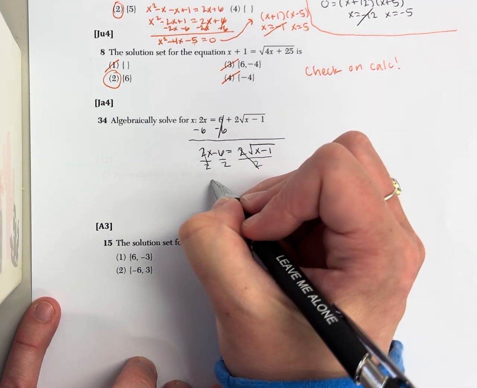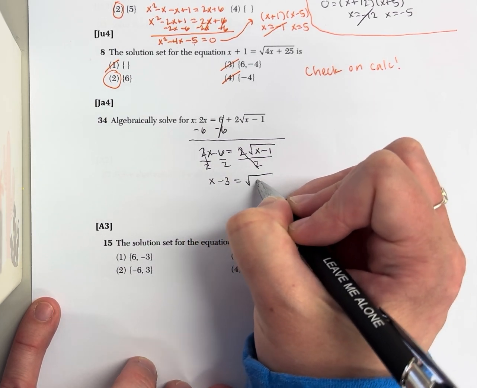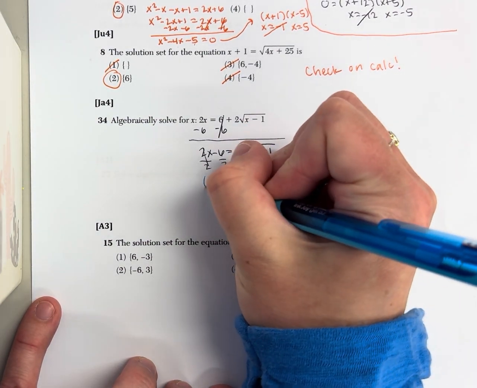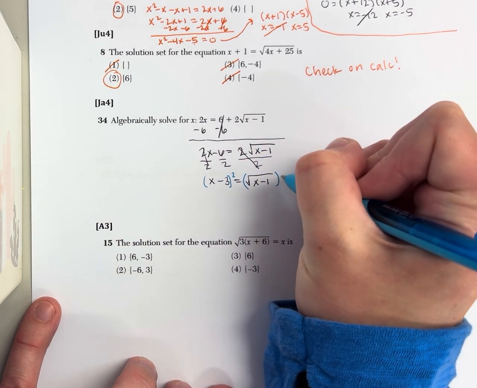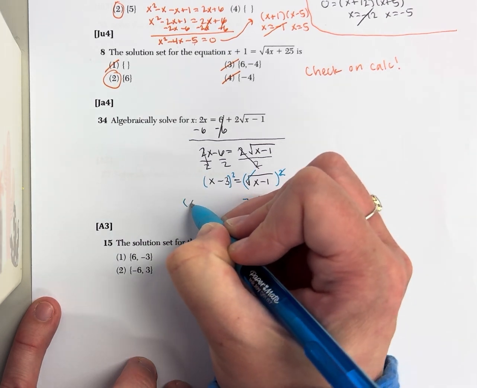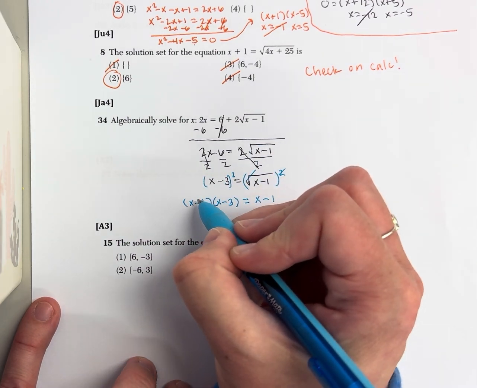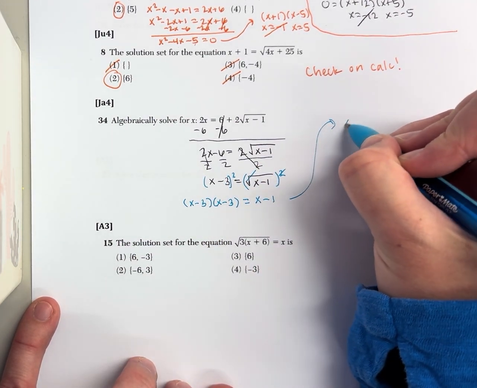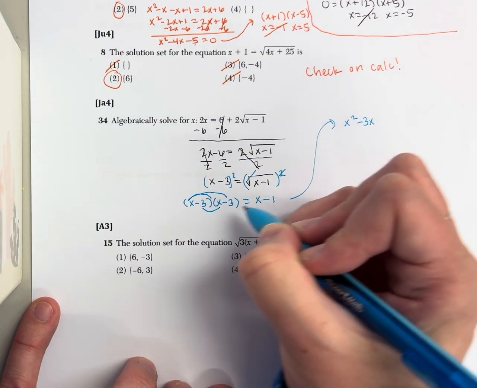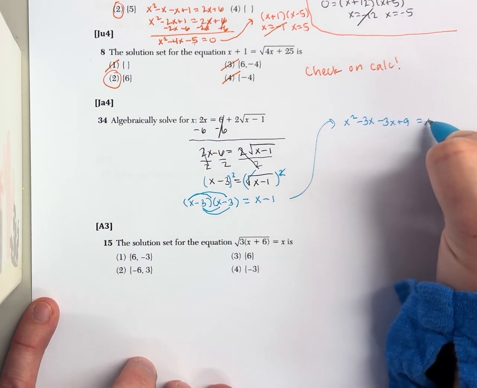So 2x divided by 2 is just x, and then 6 divided by 2 is 3. And now I can square both sides. So I'll square x minus 3, and I'm going to square the square root. Square and the square root are going to cancel, so I just have x minus 1. X minus 3 squared means I have 2 of them. So I'm going to distribute: x squared minus 3x, x squared minus 3x minus another 3x plus 9. And then x minus 1.